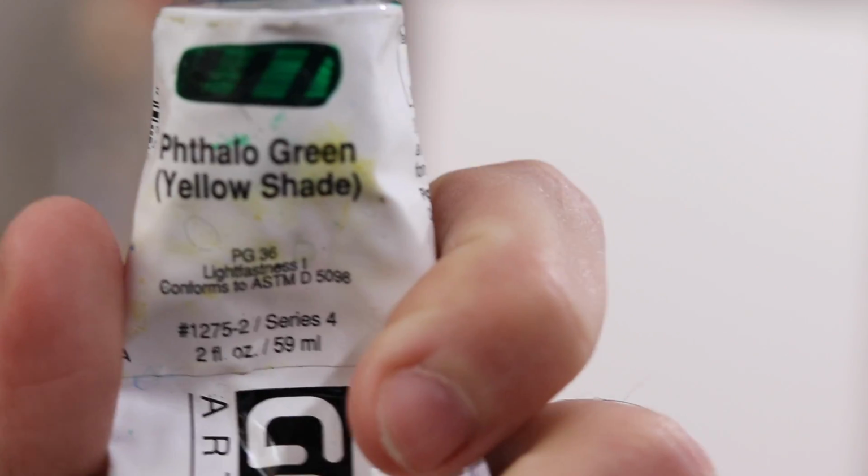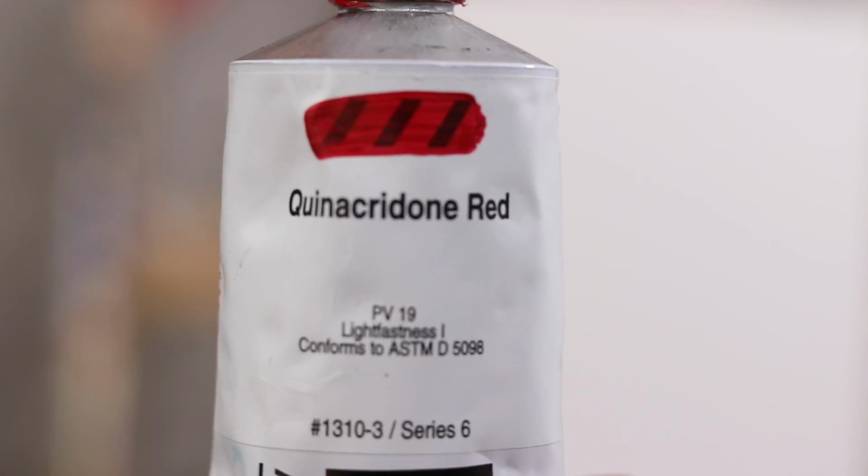Alright, let's run through the colors. Phthalo blue, twin blue, phthalo green, primary yellow, Indian yellow, burnt umber, twin red, rolly red, titanium white, Mars black.